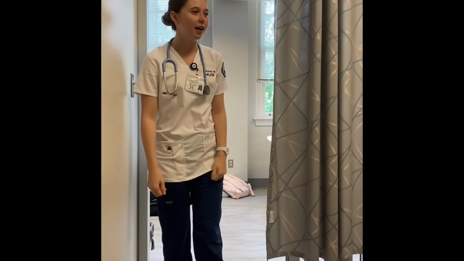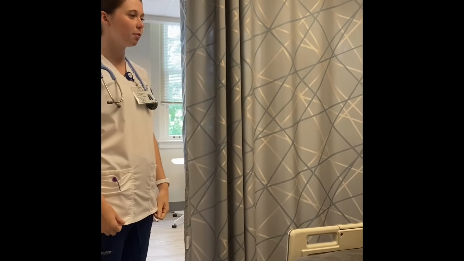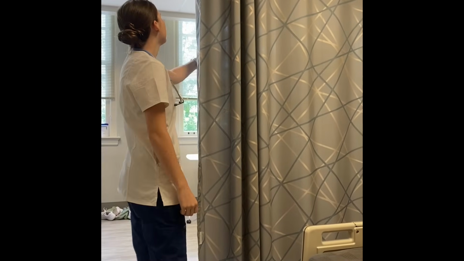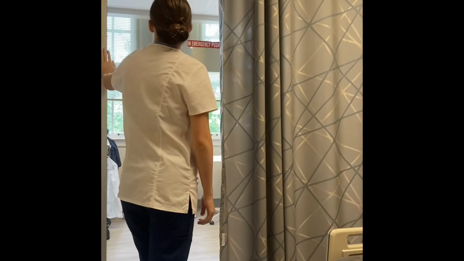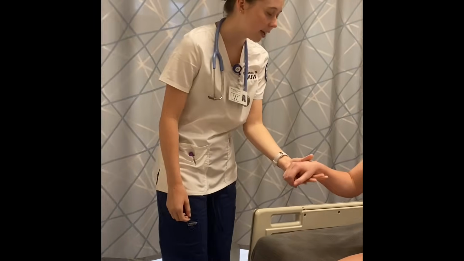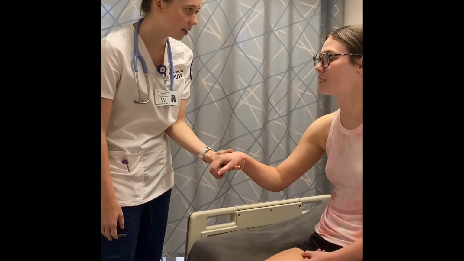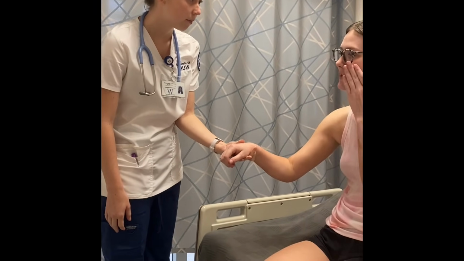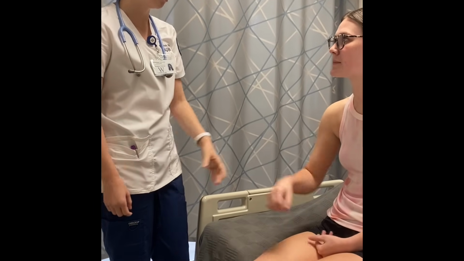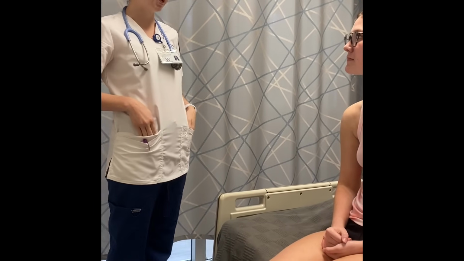Hey, Miss Morgan, I'm your nurse Elizabeth today, and I'm going to be performing a physical exam if that's okay with you. That's fine. Okay, so I'm going to close the door for privacy. Can you let me see your armband and say your name and date of birth? Kaylee Morgan, 1/22/2002. So it matches your medical records, MAR, and medical record number is the same as well.